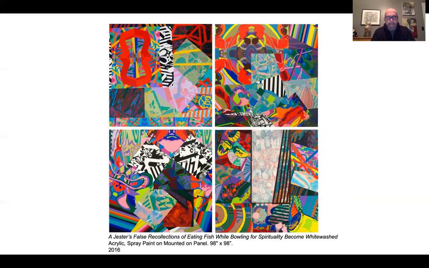One is in the lower right corner of the lower right panel painted in yellow. And there are two more in the upper right panel painted in red. The word spirituality in the title references the red shapes placed around the concentric circles in the upper left corner of the upper right panel.